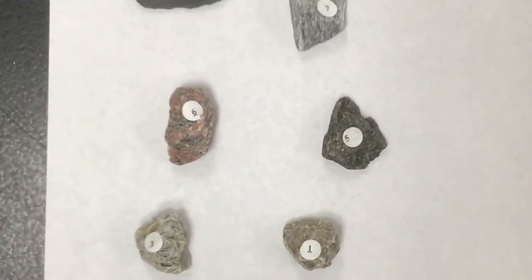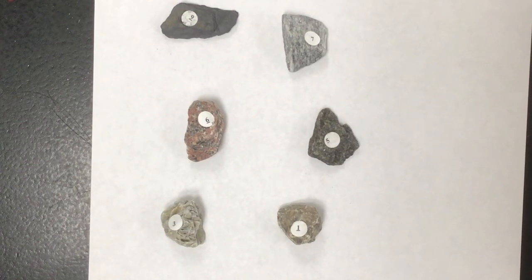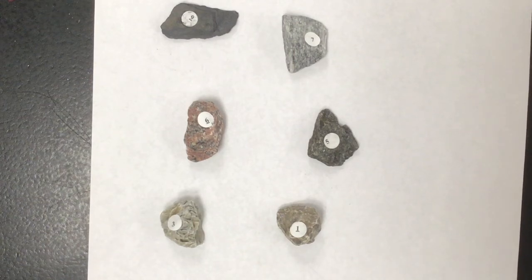All right, so you're going to be making observations about these and using your identification key to determine which rocks these are. So work through your identification key, read each step on the identification key, and compare it to each of these rocks to try to determine which type of rock we have. Remember, it's either going to be an igneous rock that forms from magma or lava cooling, a sedimentary rock that forms when sediment and sand and gravel are stuck together, compacted, and cemented together into a rock, or a metamorphic rock that forms from heat and pressure.